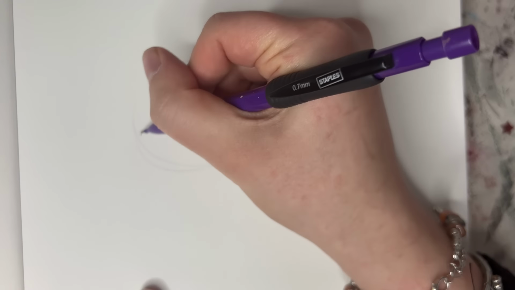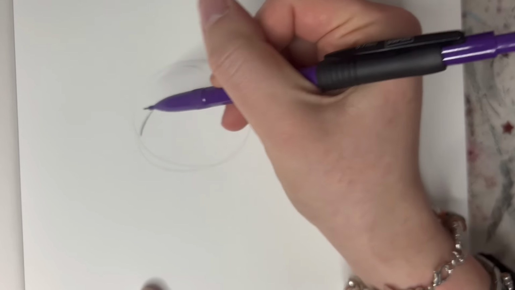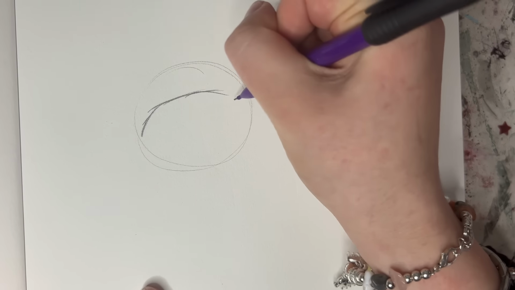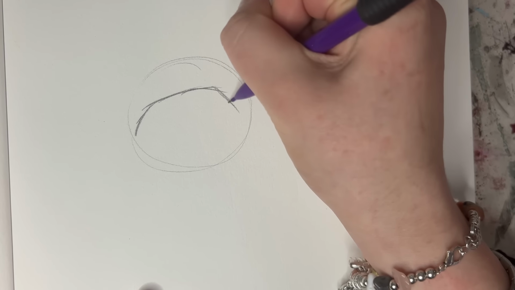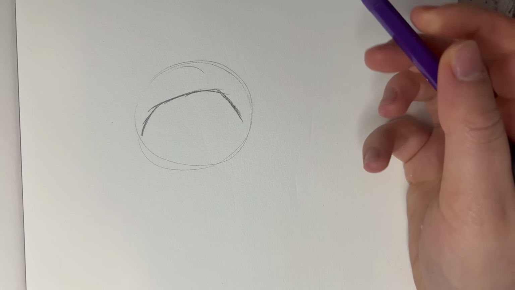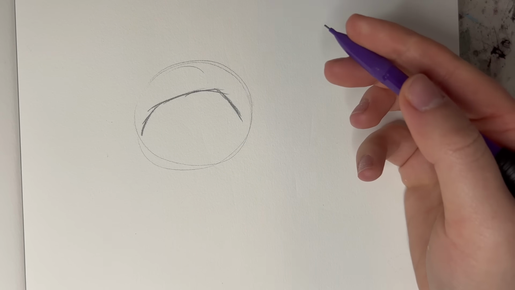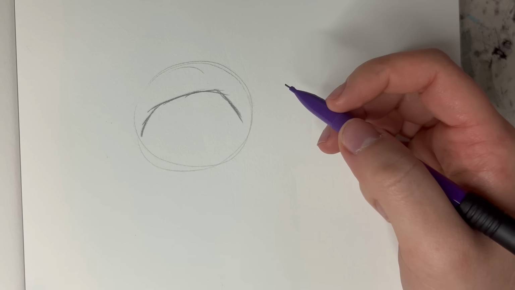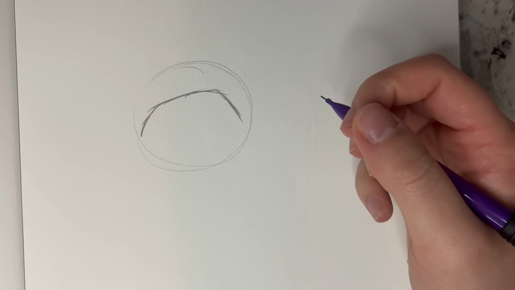So I always start with the left part of the eye, and then I do a line like this, and then I make it go down like this. As you can see, this is the top of your eye here. It really depends what kind of eye you're doing, but we're gonna do one particular type of eye that I do now. It's most recent.